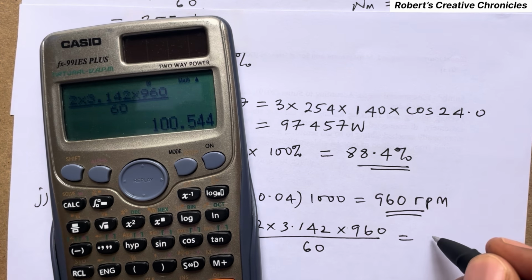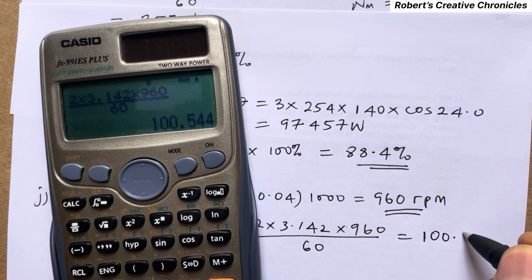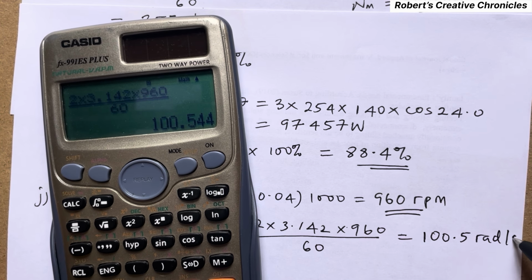This is 100.5 approximately, that is rad per second.